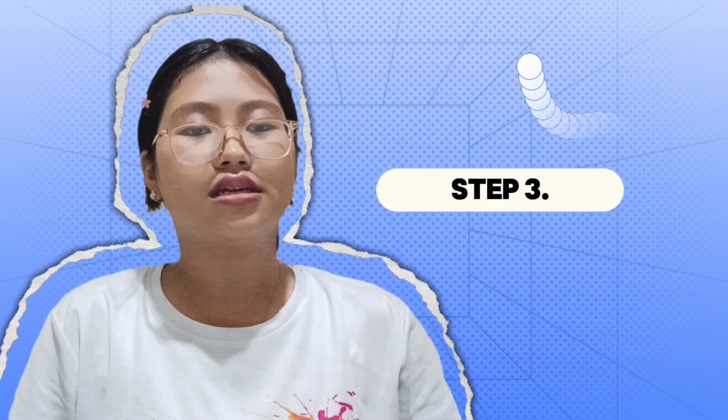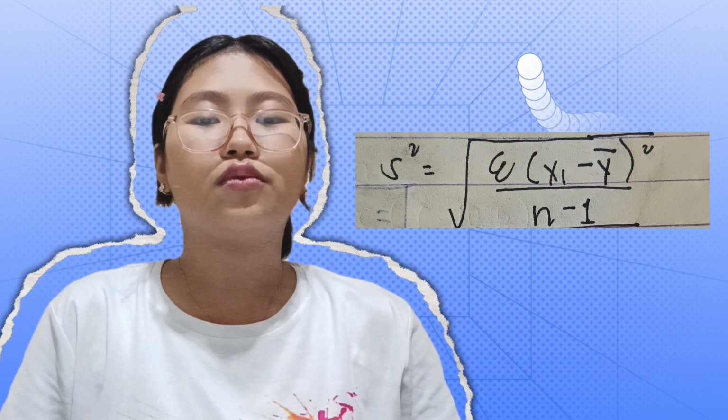Same as class B, we will just add them and divide by the sample size. So our sample mean in class B is 77.5. So step 3, solve for the standard deviation. We will just use again the formula that we used in the one sample t-test.